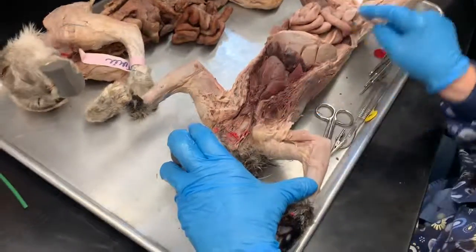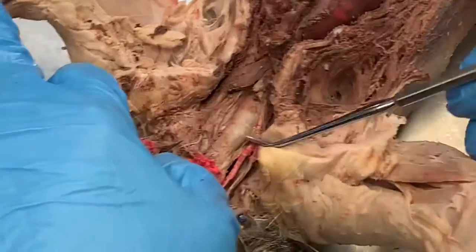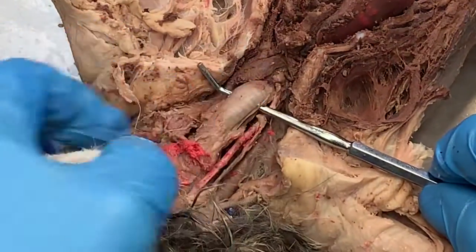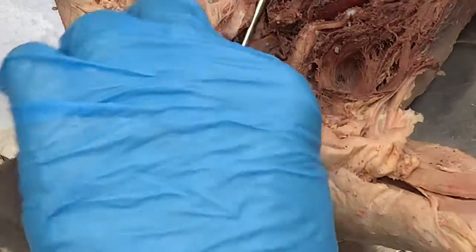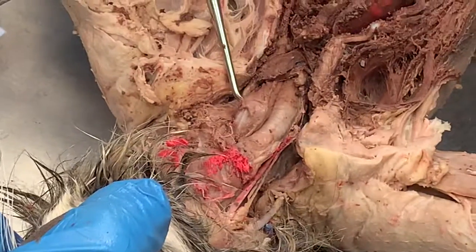We'll start at the top and we'll move down with organs. The first thing I'd like you to see is the trachea. That's the windpipe right there. We see those cartilaginous rings there. Deep to the trachea and kind of off to the side is a flattened tube. That's the esophagus. That's our food tube.